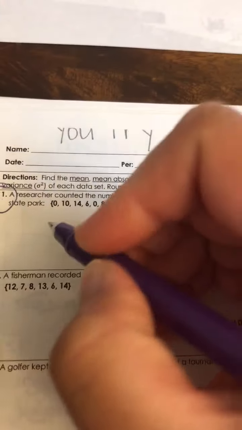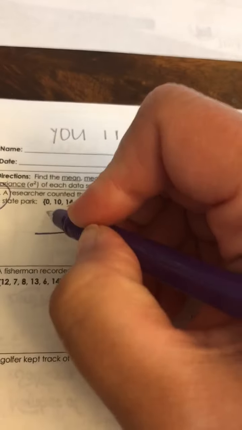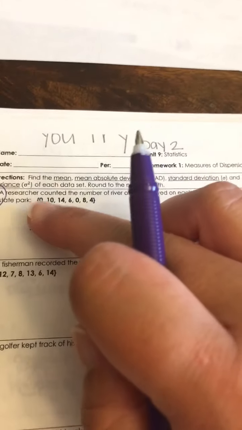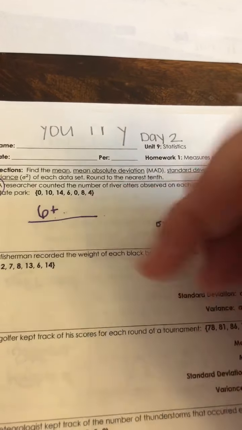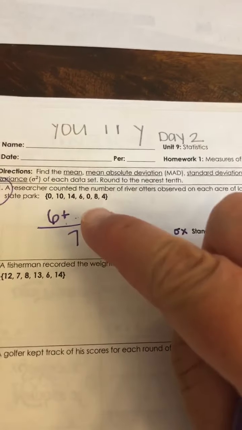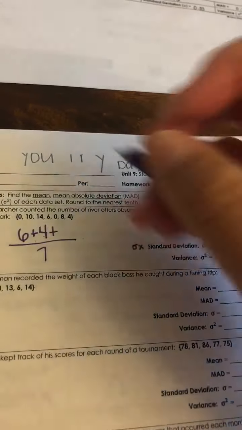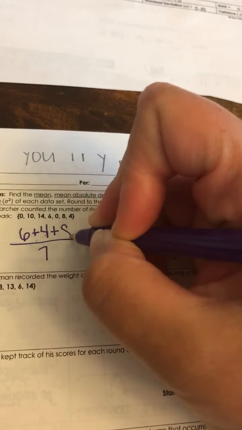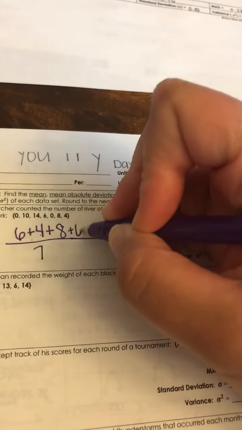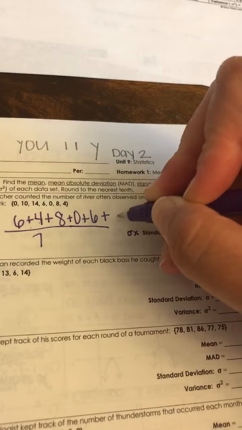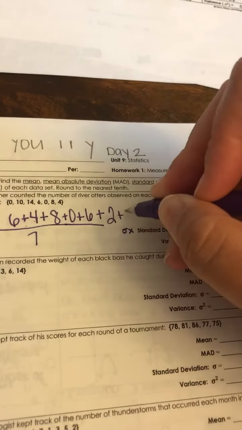So my mean was 6. So the distance between 0 and 6 is 6. And then also this is 1, 2, 3, 4, 5, 6, 7. There's 7 total, so I'm going to be dividing that value by 7. Looking at 10, 10 would be 4 away from my average. 14 would be 8 away from the average. 6 would be 0 away because that is my average. 0 would be 6 different, and then 2 different, and then 2 different again.